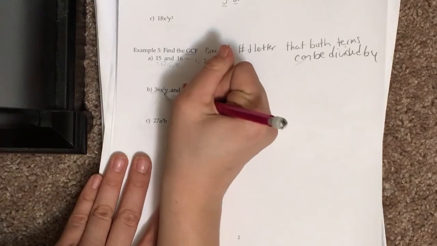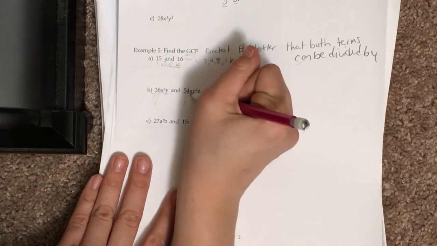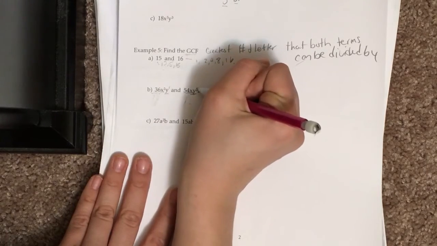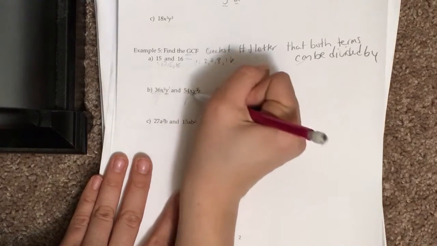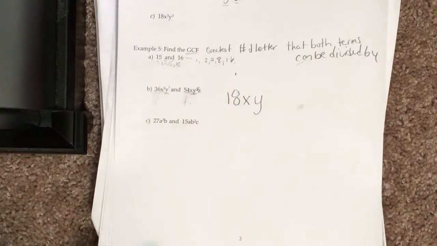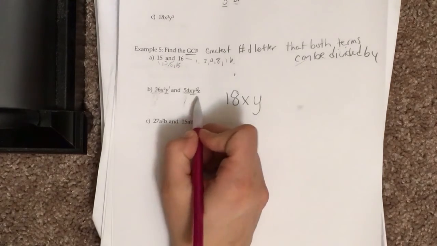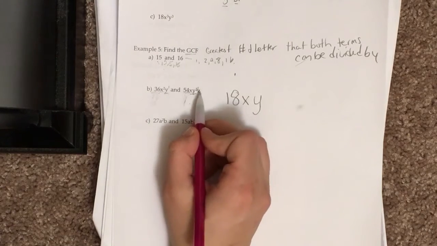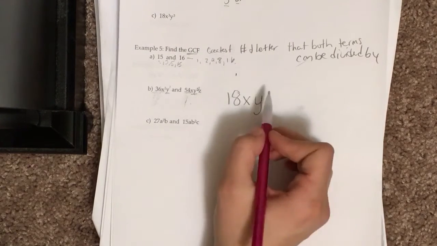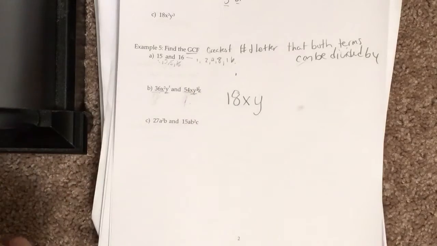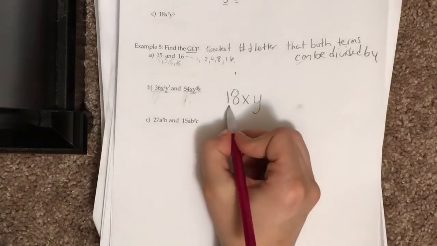Then for y, we have a y here and a y squared here. Well, this one only has 1, this one has 2, but they both at least have 1, so we can say that y is part of the greatest common factor. Now when we look at 54, we see that there's a z here, and there's no z over here. So you cannot say that z is part of the greatest common factor of these two monomials.